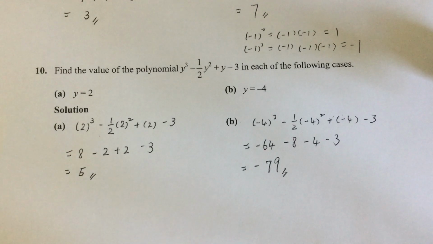So make sure that you know how to do this question, and we will have more difficult questions for you in the next video. So make sure that you know how to do this.